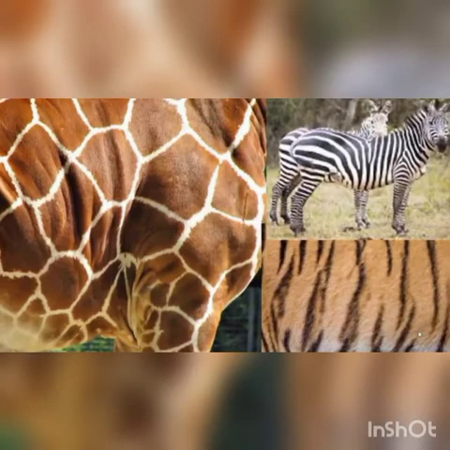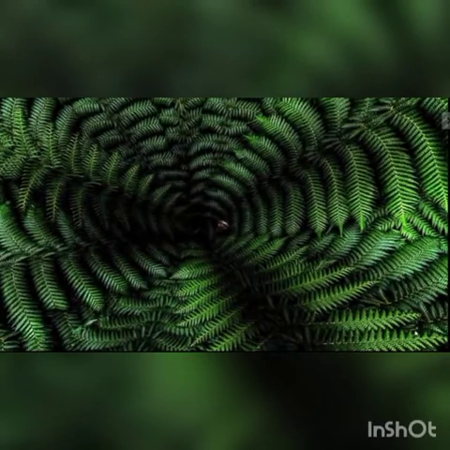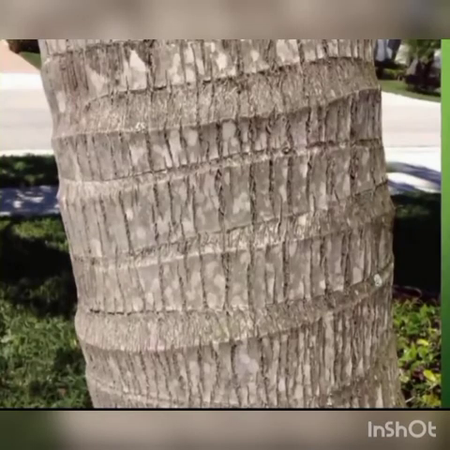Patterns are also seen in leaves. Can you see the rosette arrangement of leaves, children? Yes, those are all called patterns. Patterns are also seen on tree trunks. The example we see here is a coconut tree. Next time when you see a coconut tree, go closer and observe how the patterns are arranged.